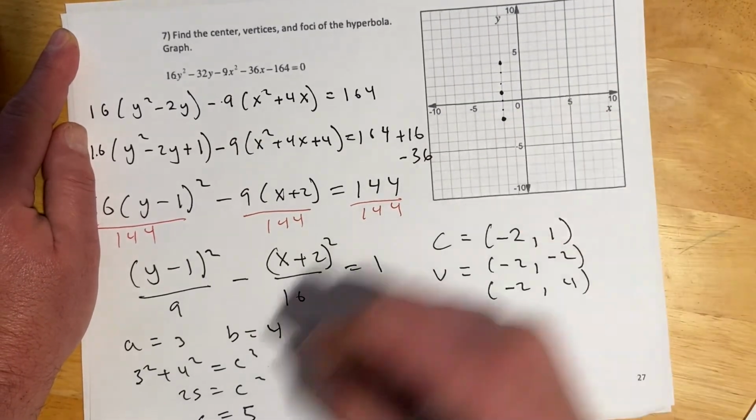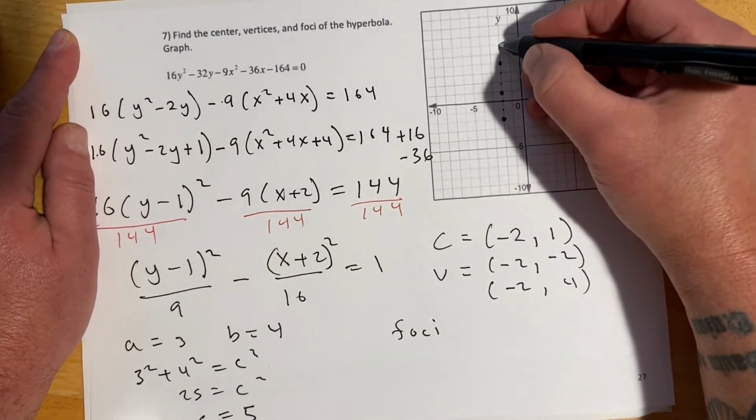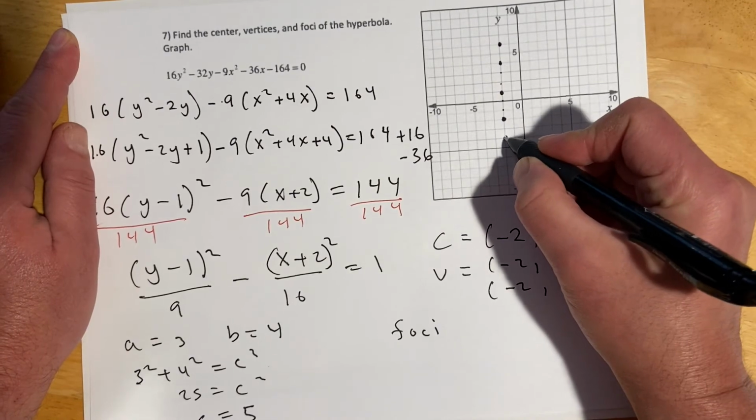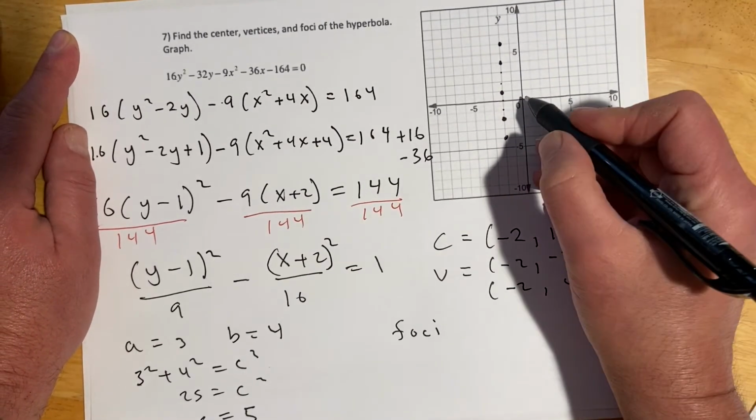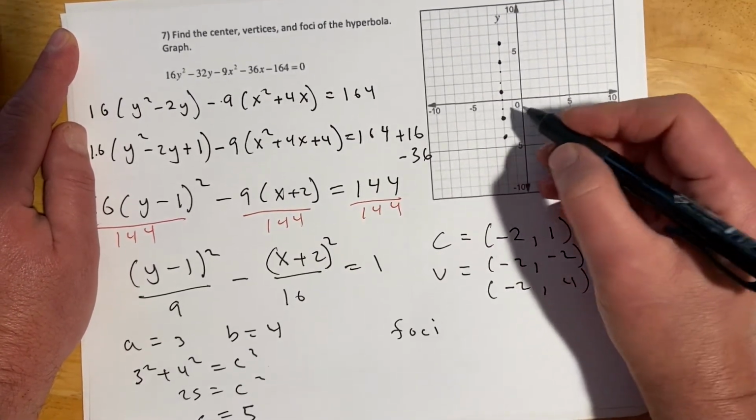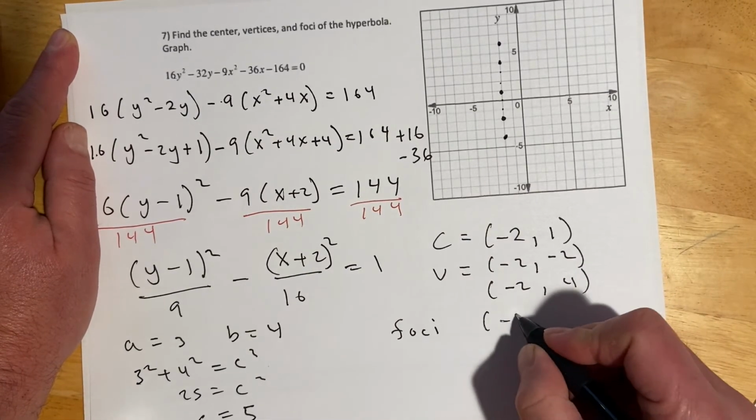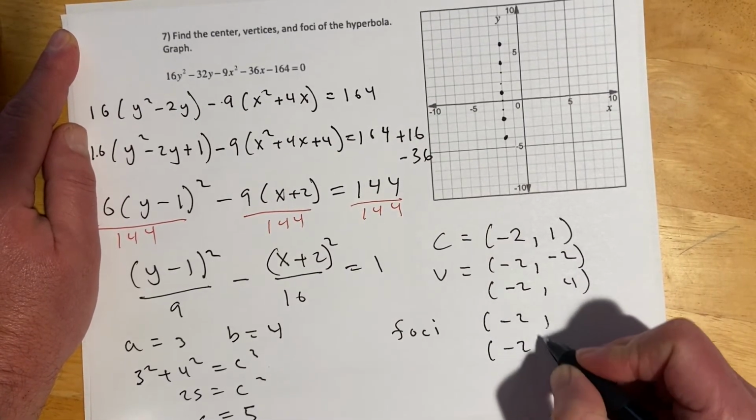So those are going to be C is 5, right there and right there. So I can actually just read those right off the graph too. And so they're both on -2.